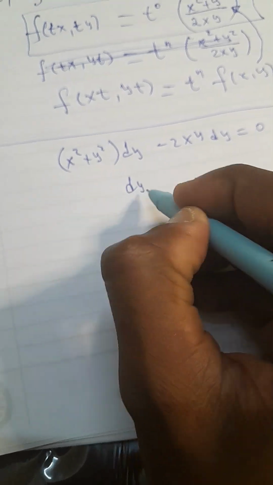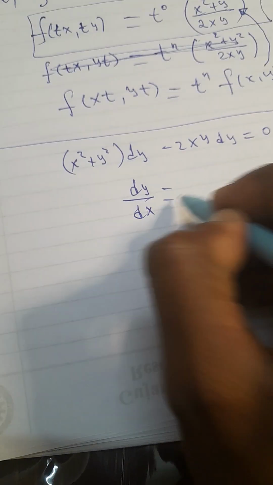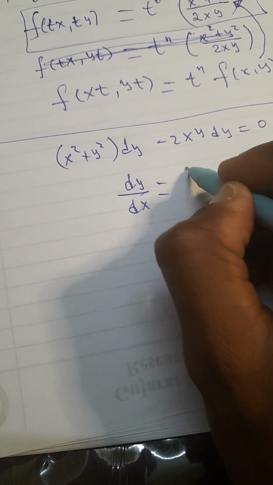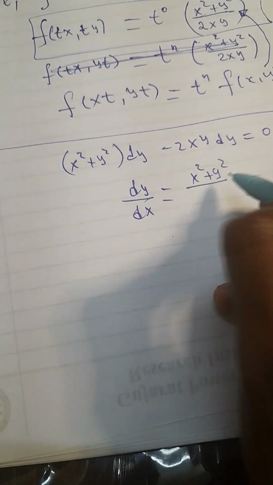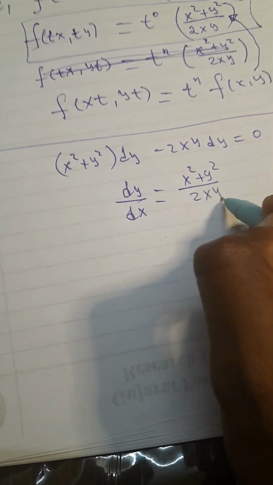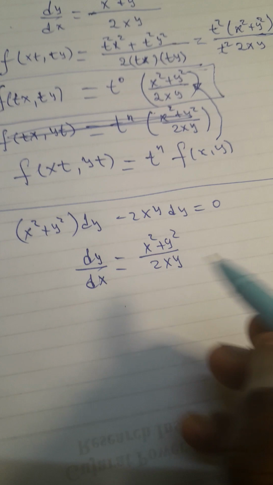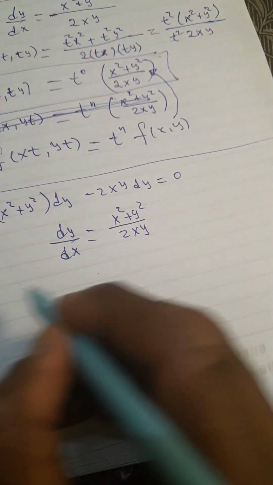To solve it, we write it in this form: dy upon dx equal to x squared plus y squared upon 2xy. Now, what else do we have to do?